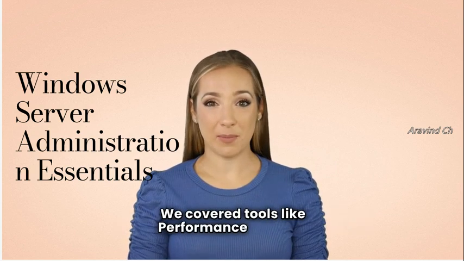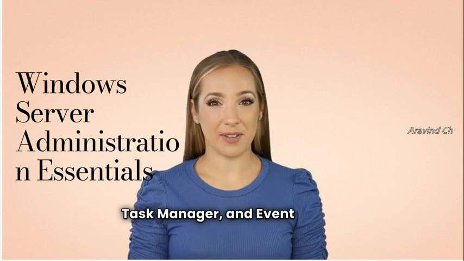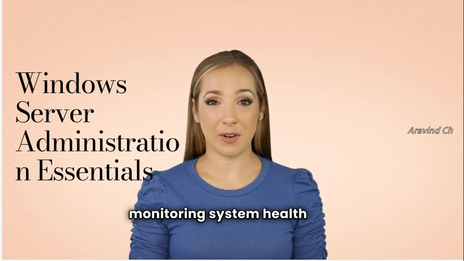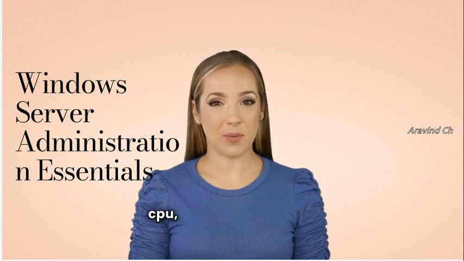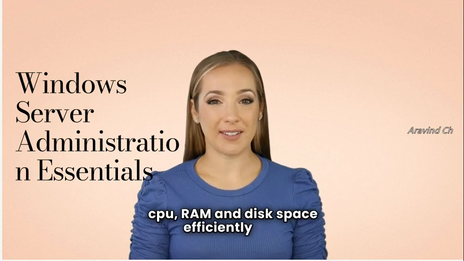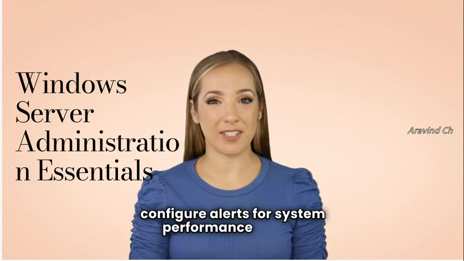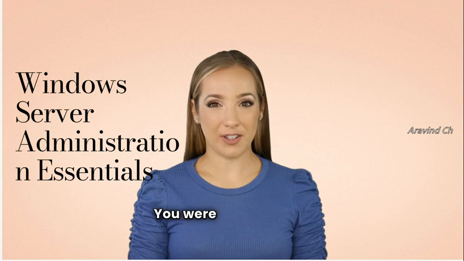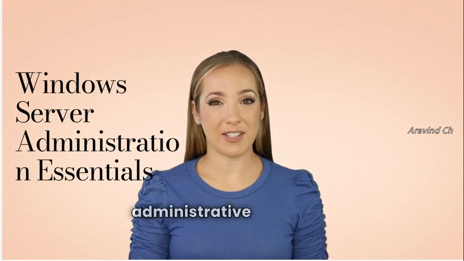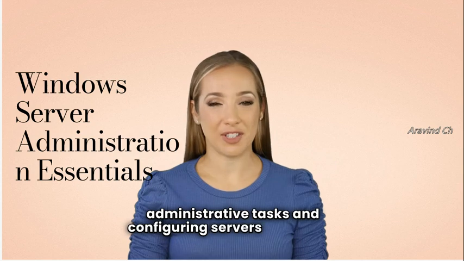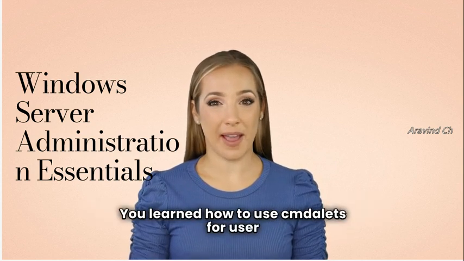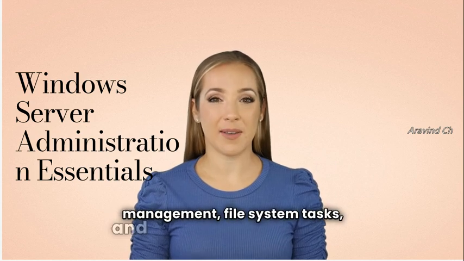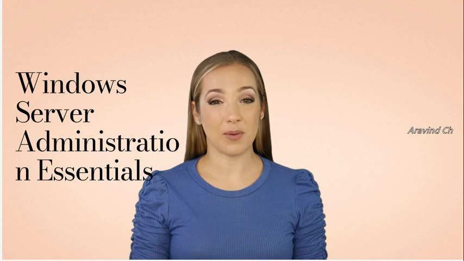We covered tools like Performance Monitor, Task Manager, and Event Viewer for monitoring system health and performance. You learned how to manage resources like CPU, RAM, and disk space efficiently and configure alerts for system performance issues. You were introduced to PowerShell for automating administrative tasks and configuring servers efficiently. You learned how to use CMD commands for user management, file system tasks, and service configuration.